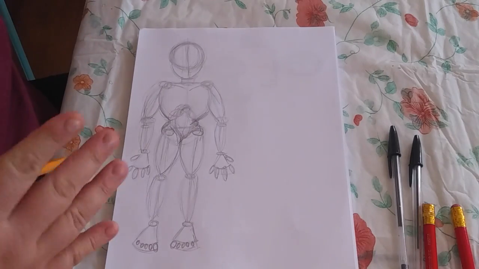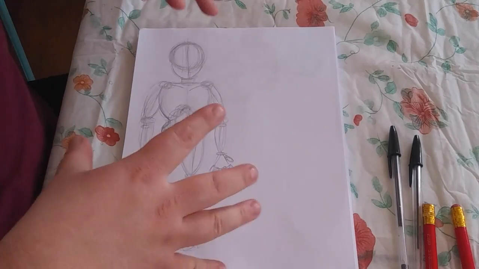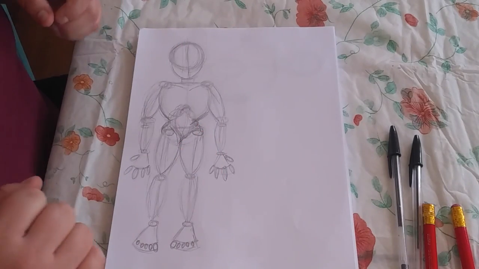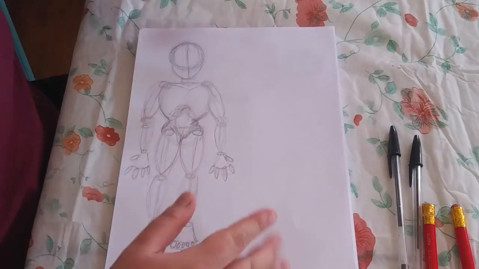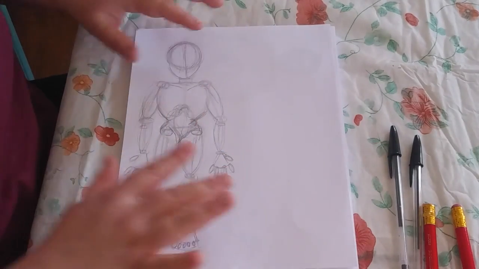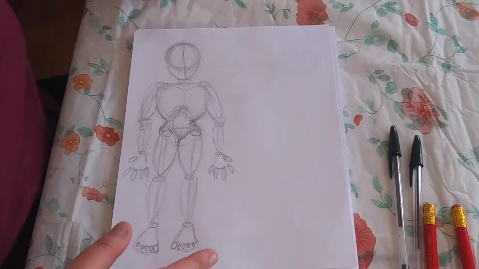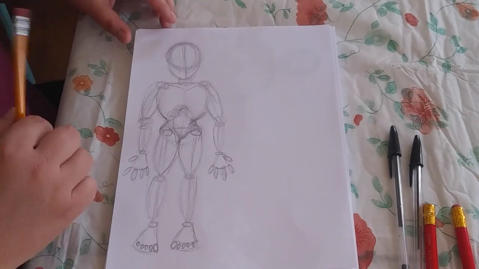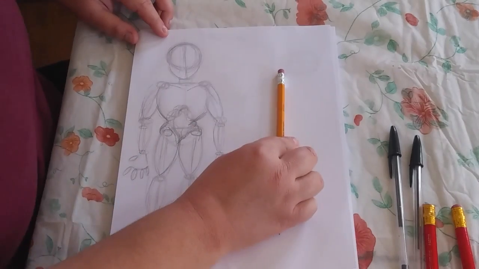However, since male has a very big upper torso, we're going to work on kind of like the female because it has an hourglass shape and the bottom pelvis is a bit bigger. And sometimes the chest is also bigger. So we're going to work on kind of next to the male.